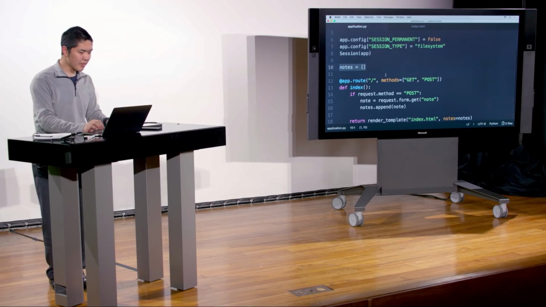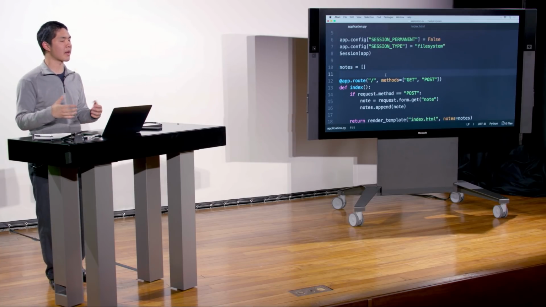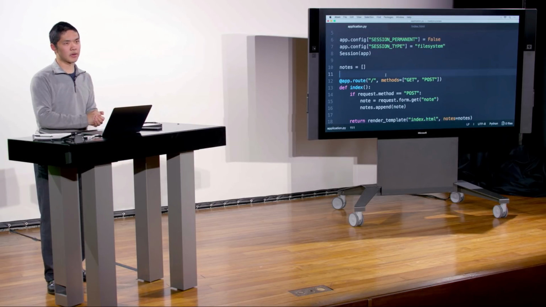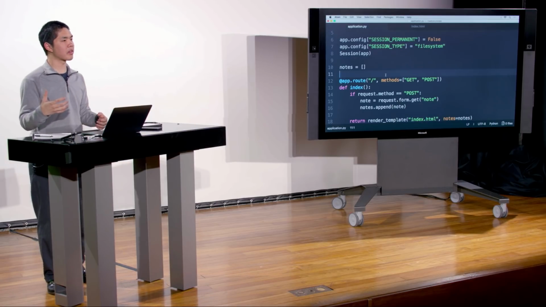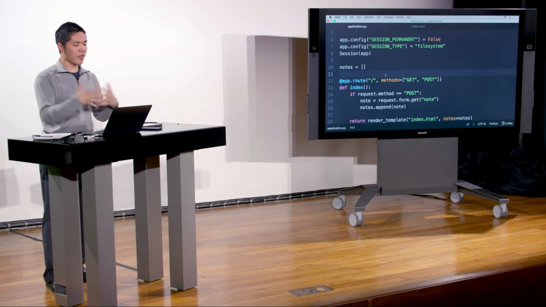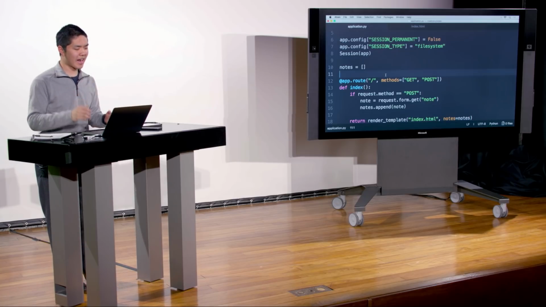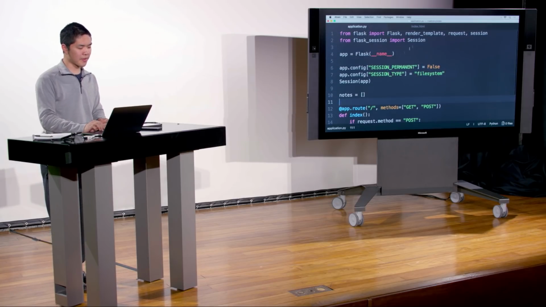And so that's where the concept of sessions begins to come in. When I log into my website, I want to see my list of notes. And when someone else logs into the same website, they want to see their list of notes without those lists of notes ever overlapping, so to speak. And so how do we make that happen? What changes do we need to make in order to allow for that?